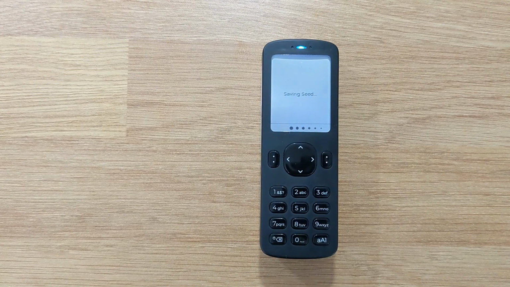Once that's done, Passport will save the seed and you'll be back to the familiar home screen.